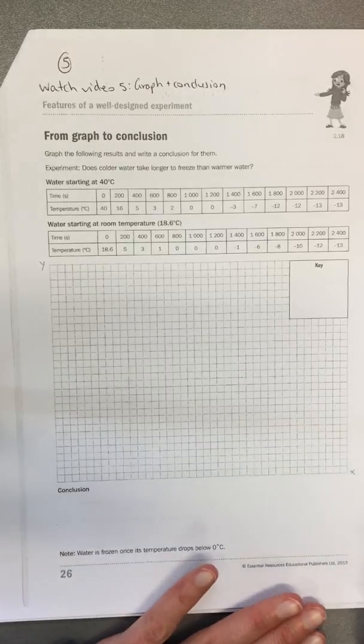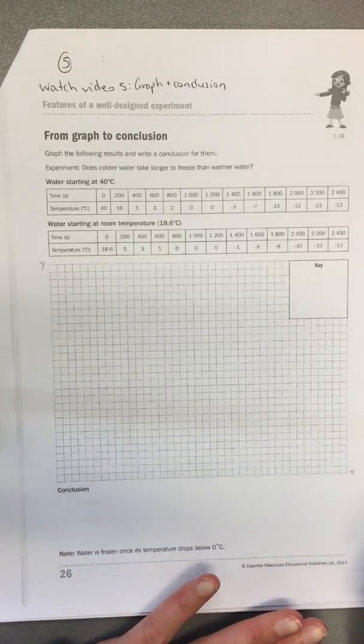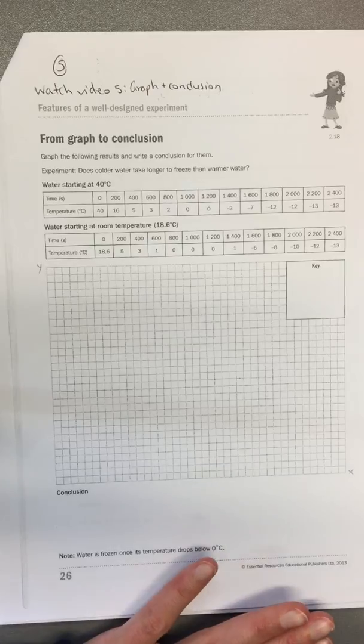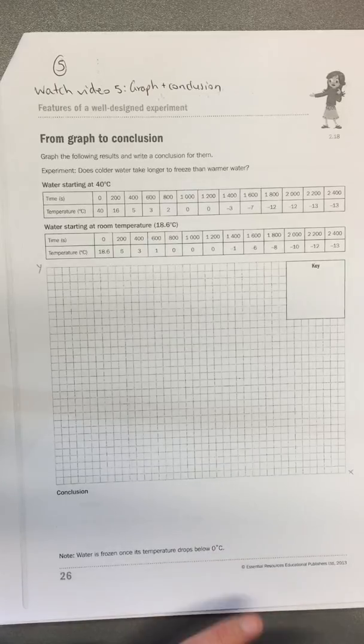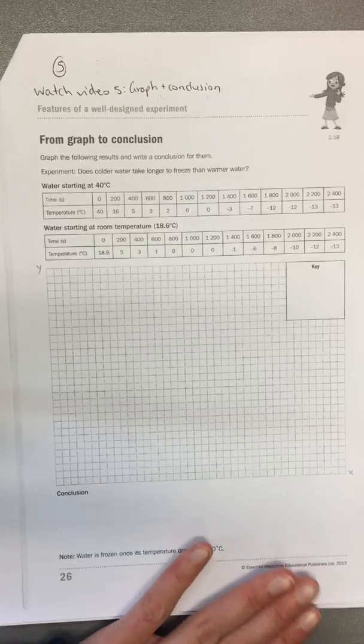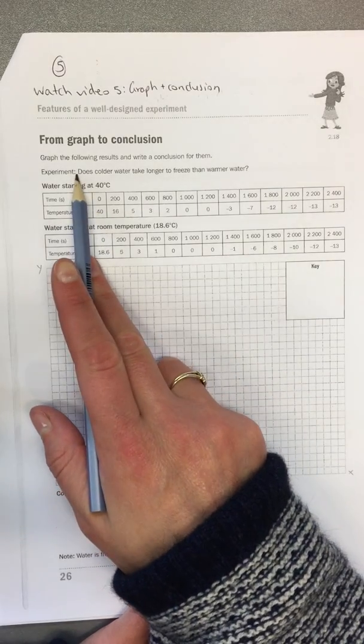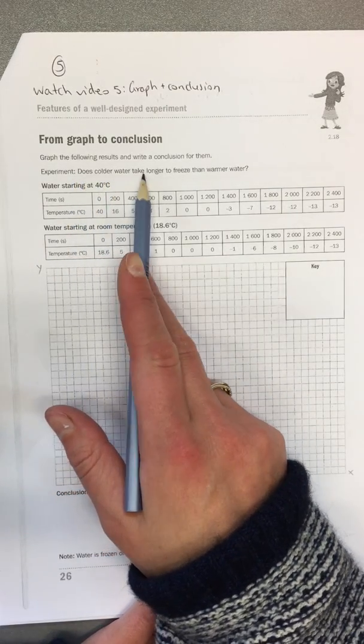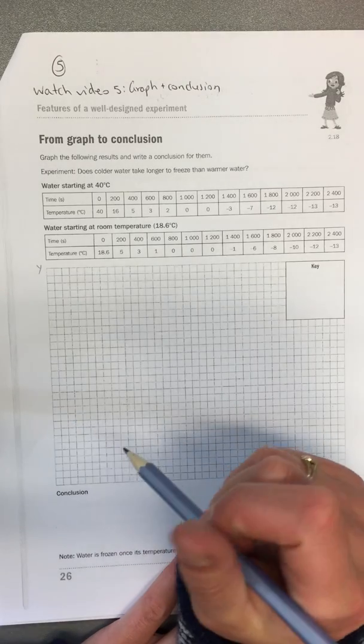This video is the fifth video and the final page of your worksheet. So it's going to pull in some information that you've been using across the whole worksheet so far, putting together those skills. What it says here is the experiment was to find out whether colder water takes longer to freeze than warmer water.